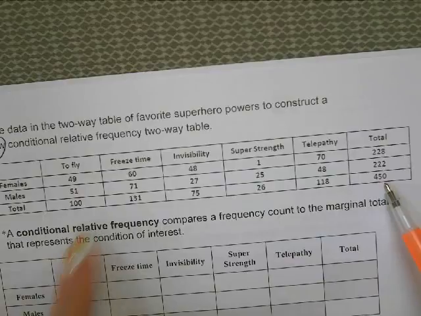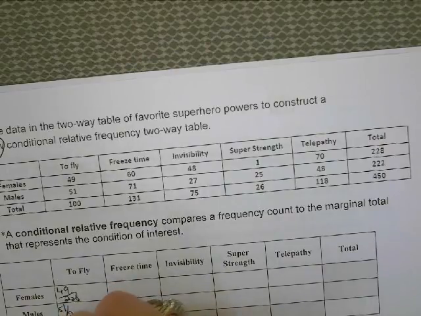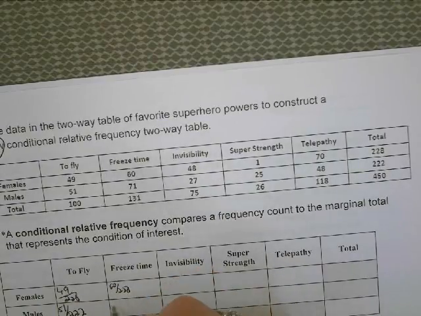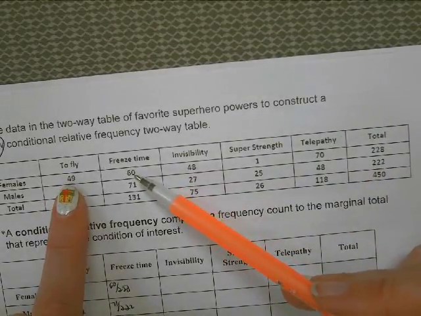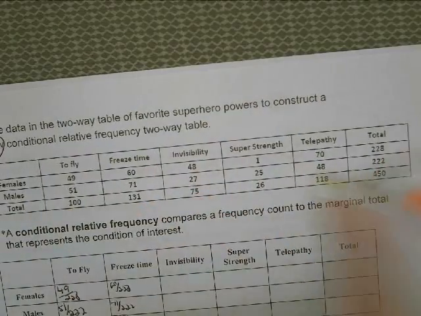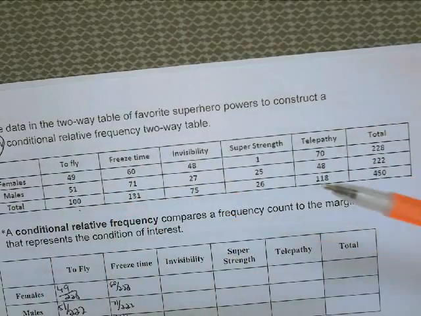Okay, so this would be 49 out of 228, 51 out of 222, 100 out of 450, 60 out of 228, 71 out of 222, 131 out of 450. So I'm using their joint frequency with the total of their rows. If I was doing columns, I'd be using the column totals. So you got to be careful, row or column.